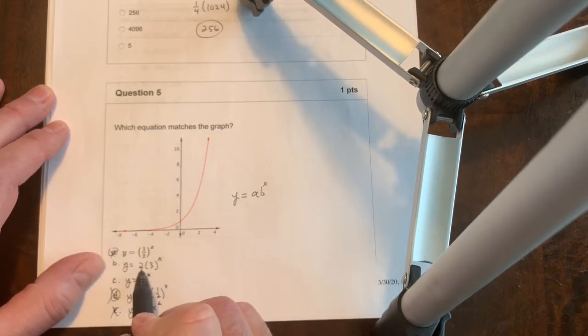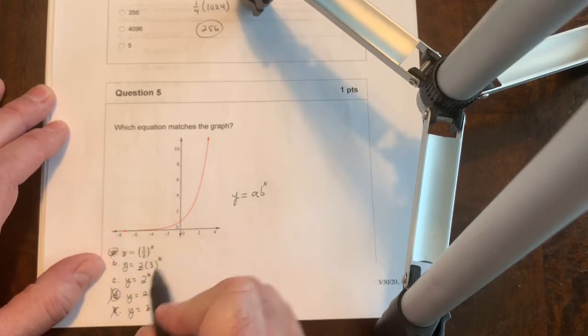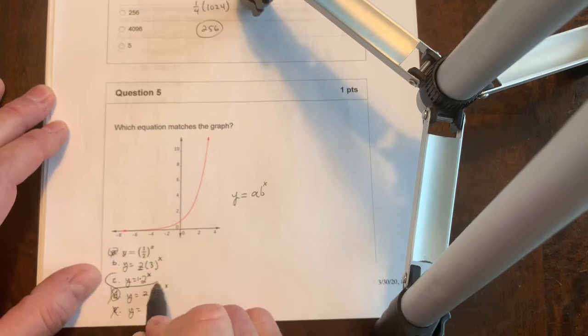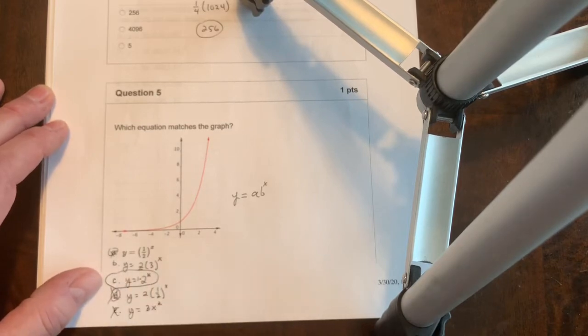Now B can't be it because that's crossing the y-axis at 2. That's not what we have here, it's 1. So you could think of this one right here as having a 1 out front. 1 times 2 is going to be our common ratio. Letter C is what I'd be looking for in that question. Okay, number 6.